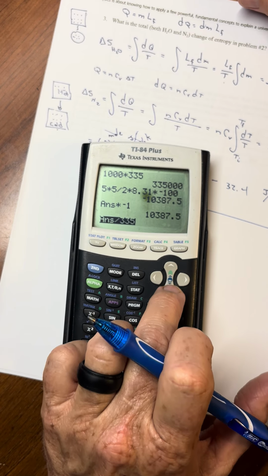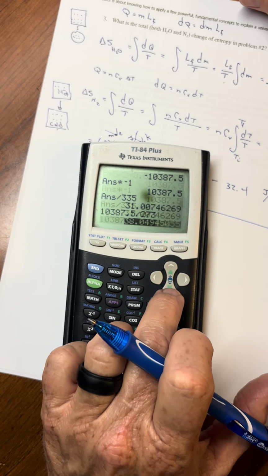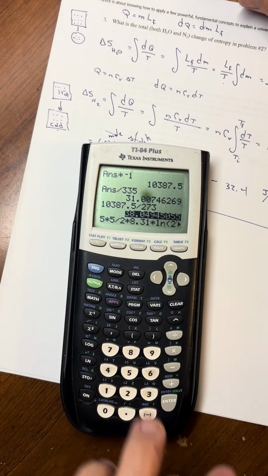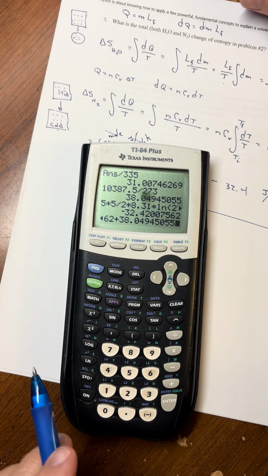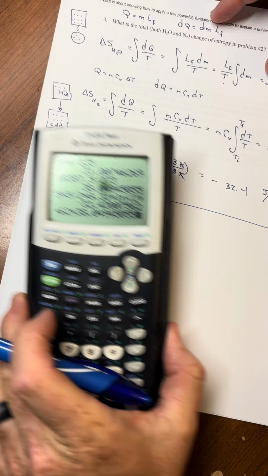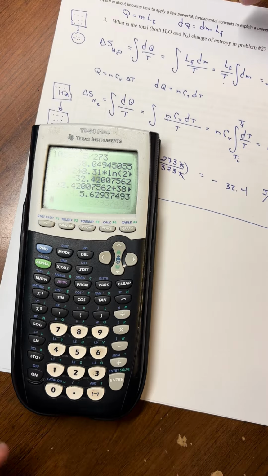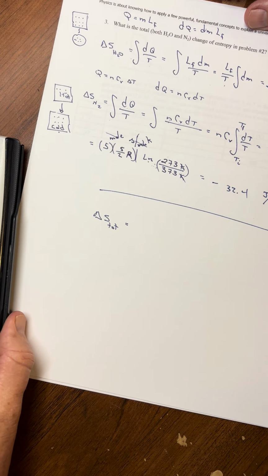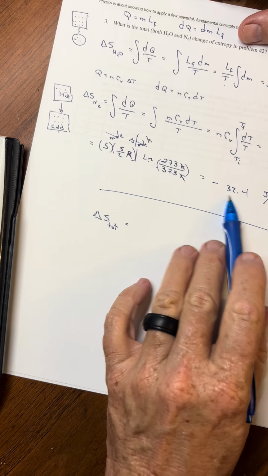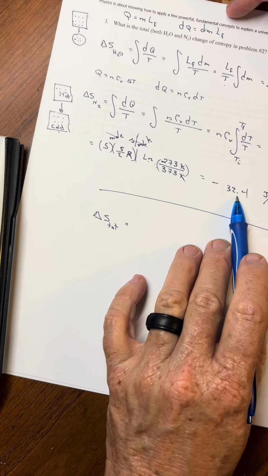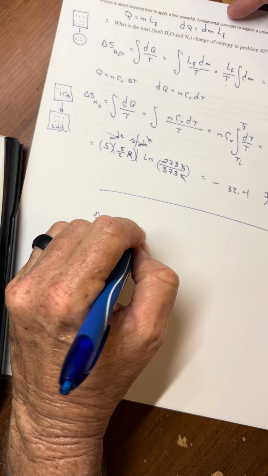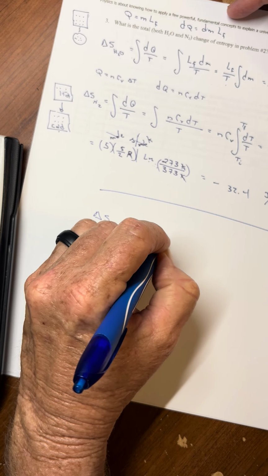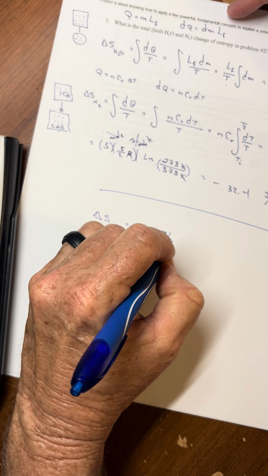38. I thought it was in here somewhere. Yeah, there it is right there, 38. Okay. And so we've got a positive 38 and a negative 32. We put those together, and well, 32.4. So it's not quite a 6, just shy of 6. So it looks like about a 5.6 joule per Kelvin.